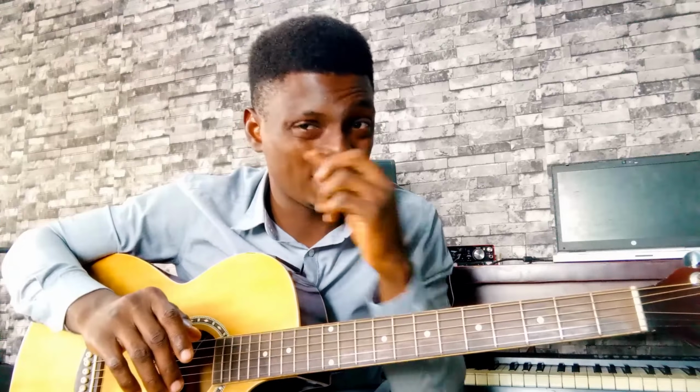Start with C major 7, C minor 7, C dominant 7, C minor 7 flat 5 or half diminished, C full diminished. I know for some of us, we know this already. For some, you need to go over this again and again. Just go through the structures. I'm going to give you the structures for each key, for each chord.